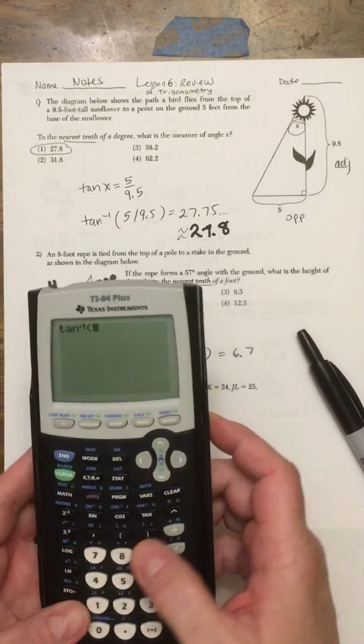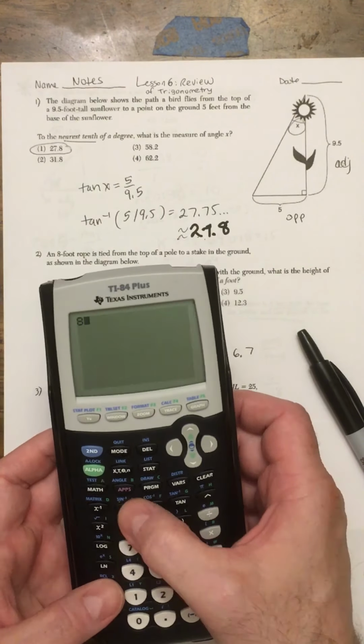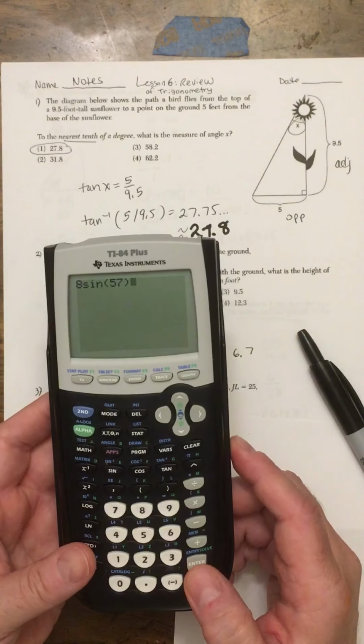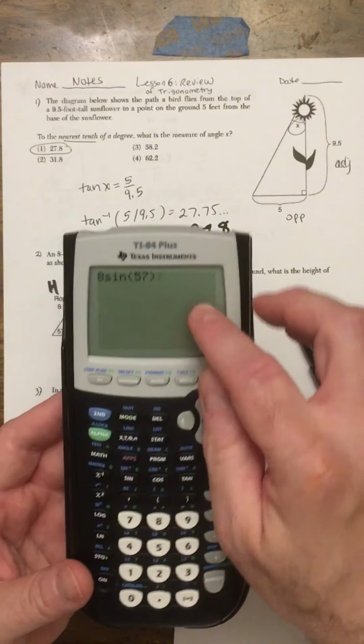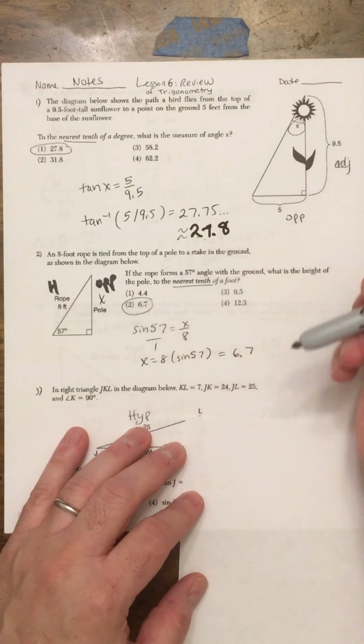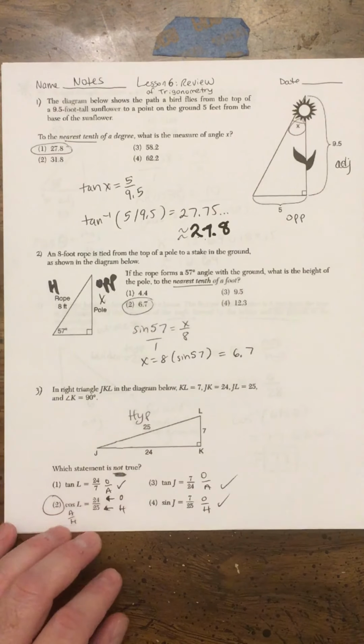You're literally going to be typing in 8 times sine, parentheses, 57. Especially if you're using the GeoGebra calculator, make sure you include those parentheses. You get 6.7, which is to the nearest tenth, okay?